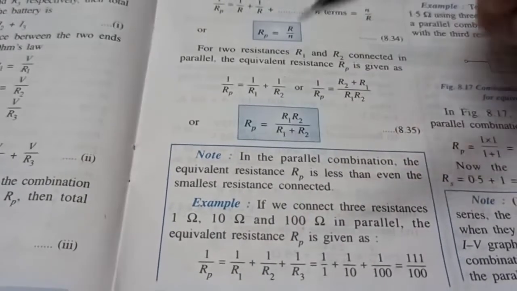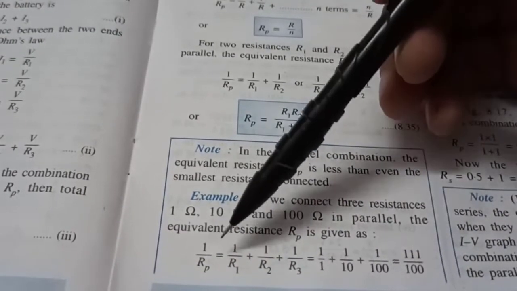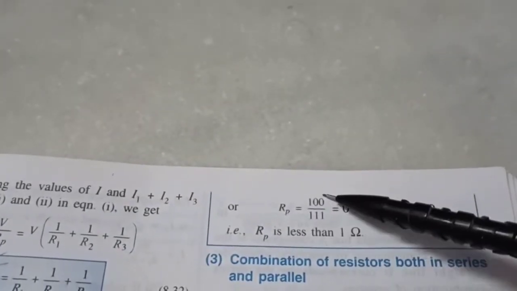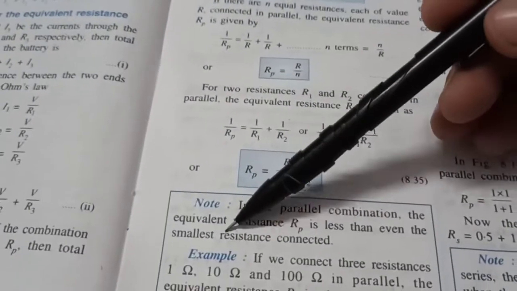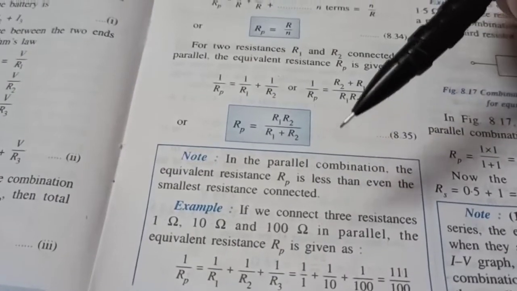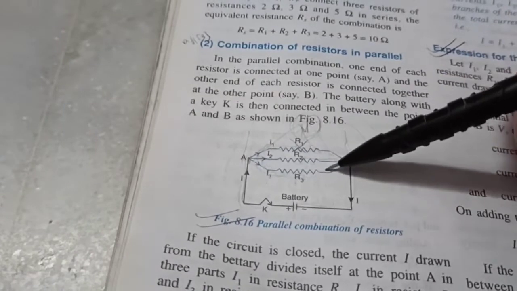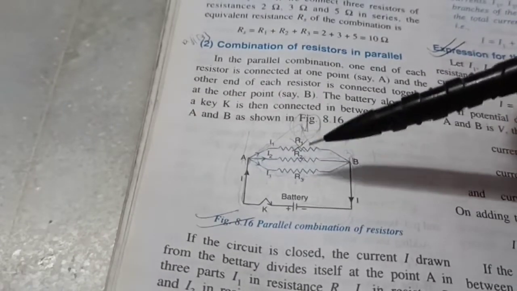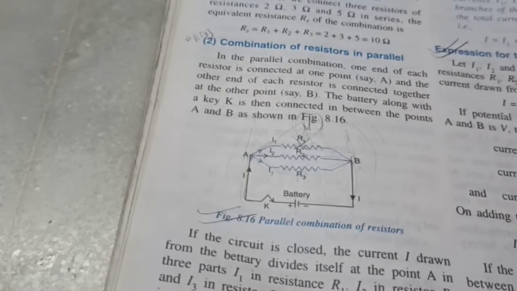This is a silly mistake which many students do. Please remember, in the end you have to reciprocate it. So 1 upon RP is this. So RP, that is resistance in parallel, is 100 upon 111, which is 0.9 ohm. That's it. That is less than all of these resistances individually. So unlike in series, in parallel, the total resistance is less than each individual resistance. So that's another point of difference and a huge benefit for resistance in parallel.